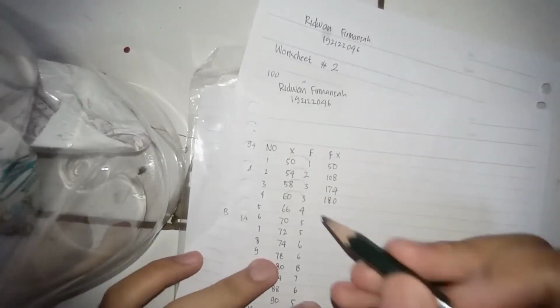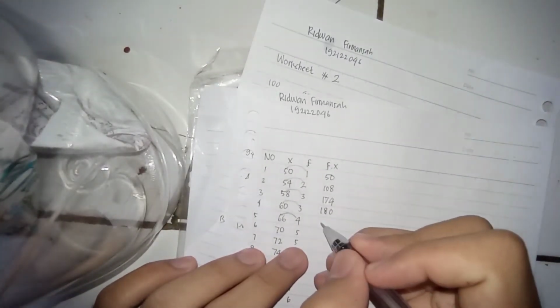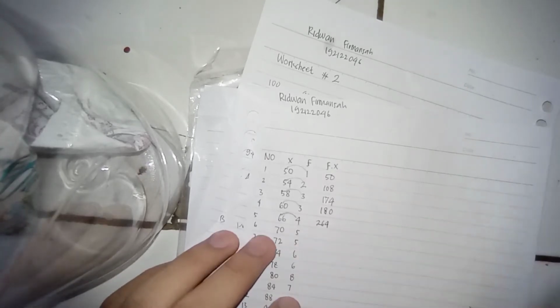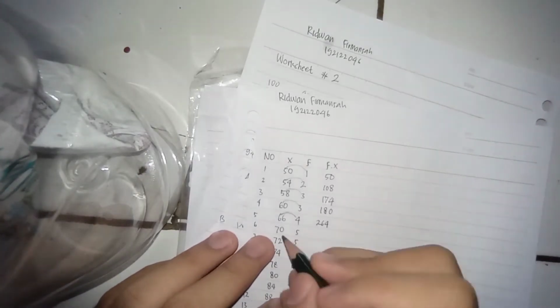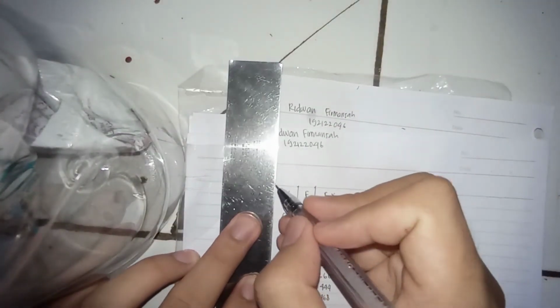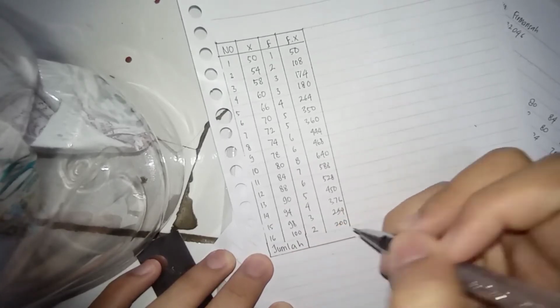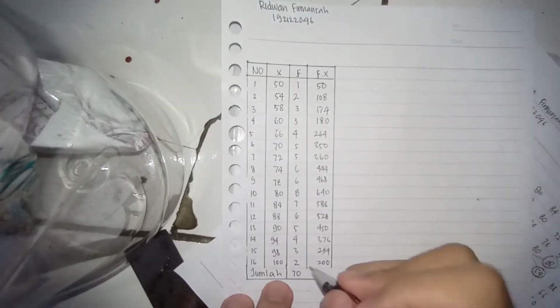Now we are going to find out the column f.x, easy peasy. Here you just need to multiply the two numbers between column X and column F. The result, put it in the column f.x. Repeat the steps till the end. And don't forget to tidy up the table. After that, calculate the total of each column.